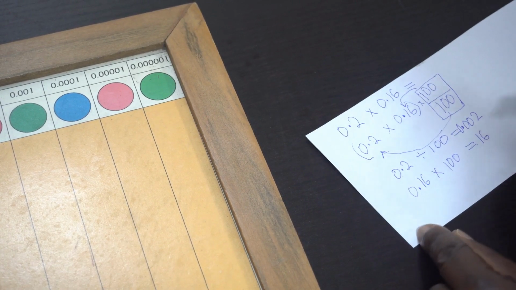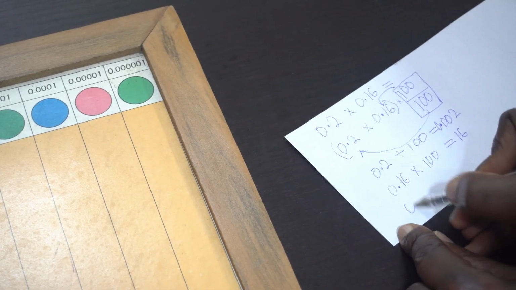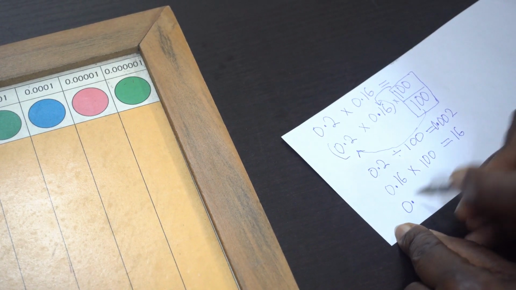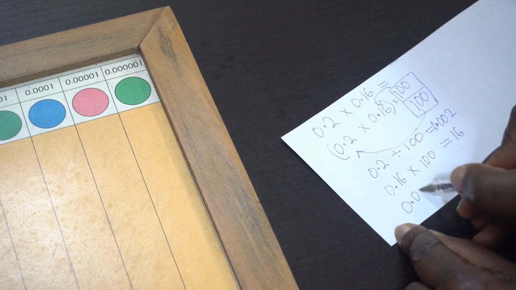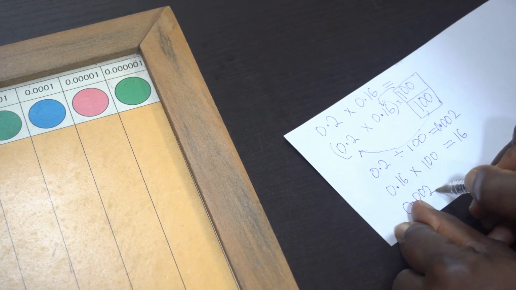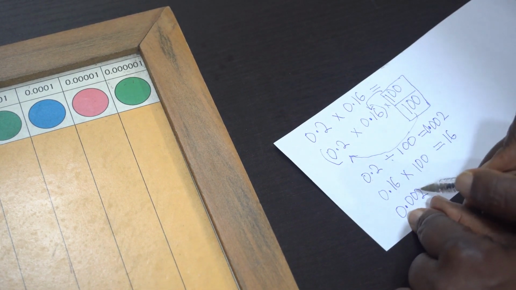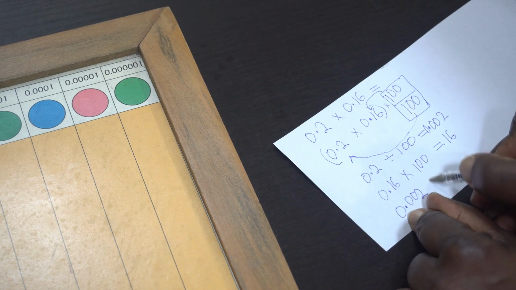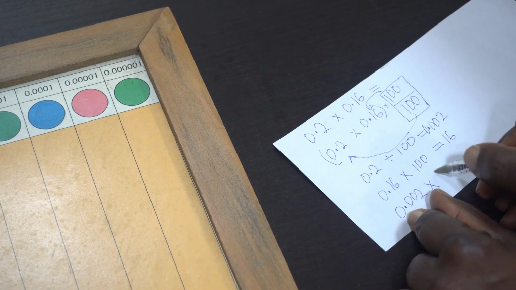We can now rewrite our problem. 2,000 multiply that by 16.